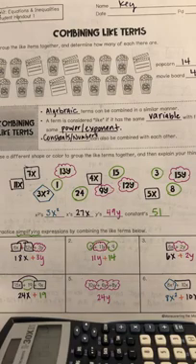Hi everyone, Mrs. Quinville here to kick off our Unit 8 Equations and Inequalities unit for our 6th grade math curriculum. Here we have Student Handout 1, Combining Like Terms.